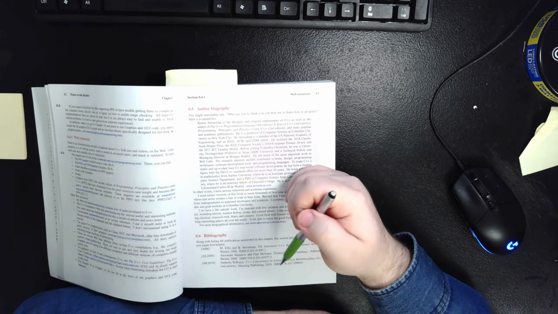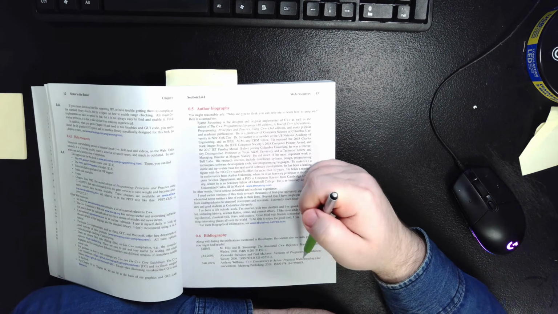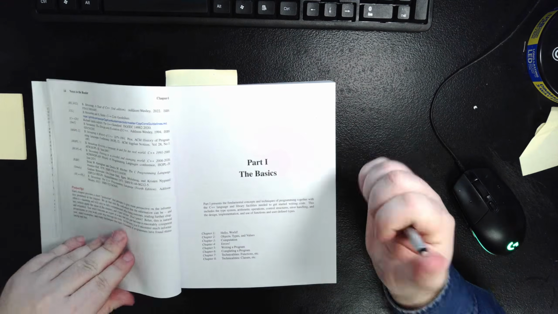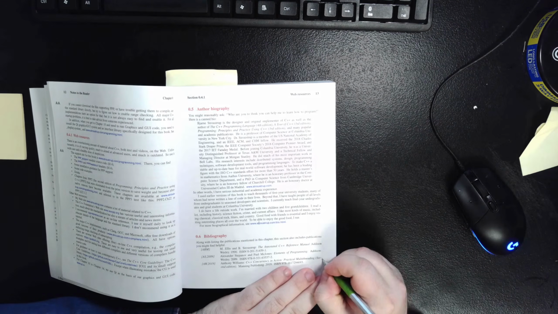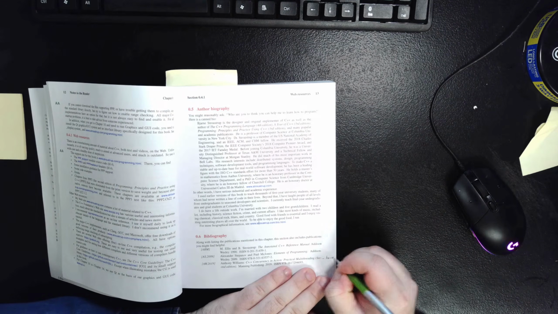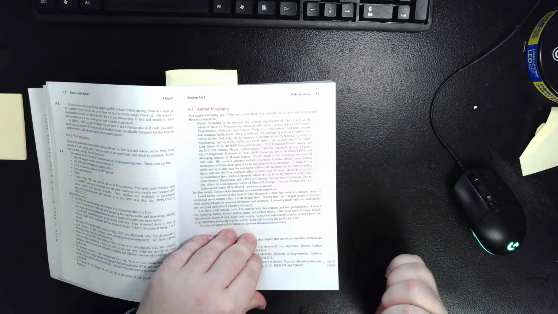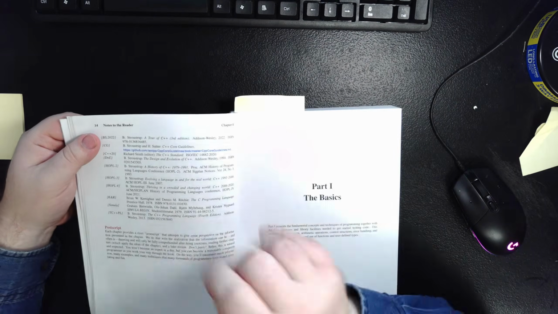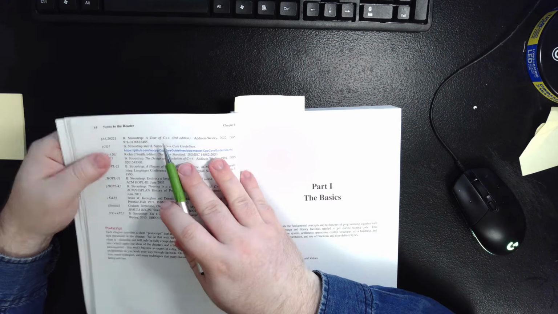I actually have this book, Practical Multithreading. So let me write that down. I have a copy. All right. Then we have A Tour of C++.